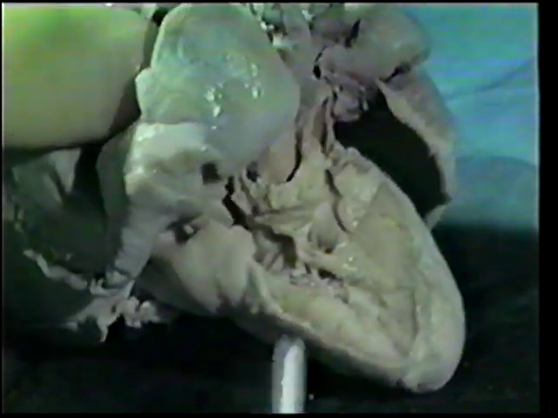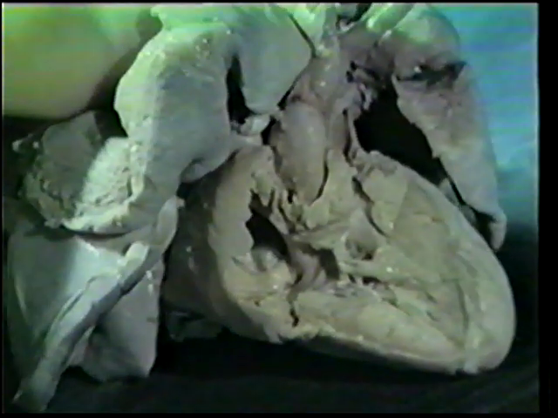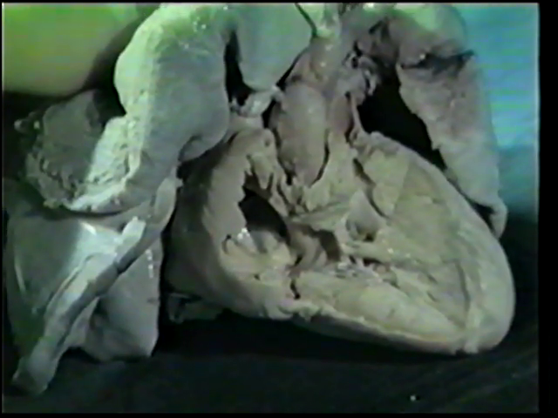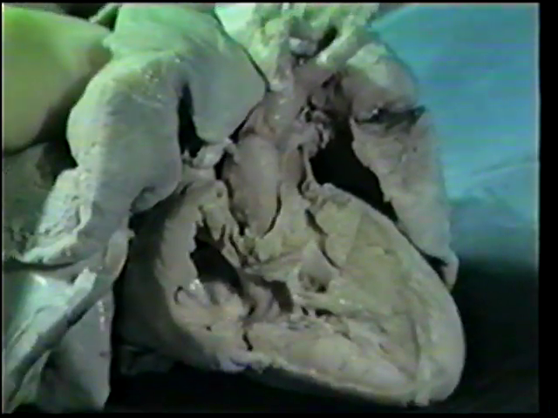So I have shown you here a heart with what sort of segmental connections? Concordant. There is nothing the matter with the way this heart is put together.